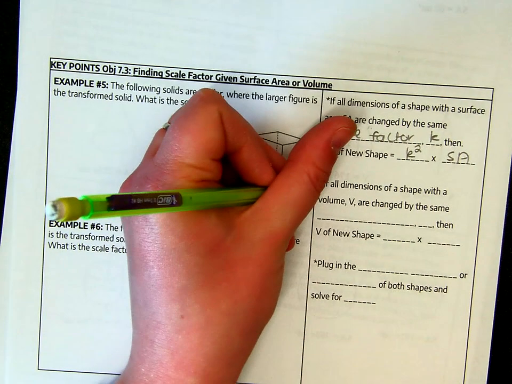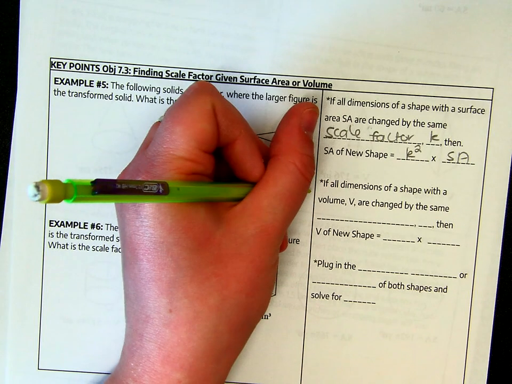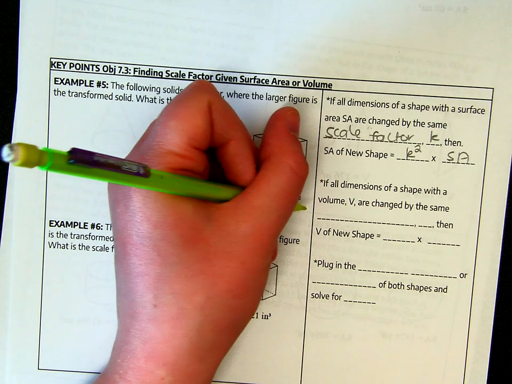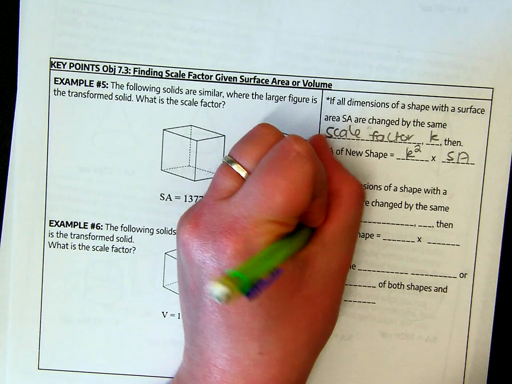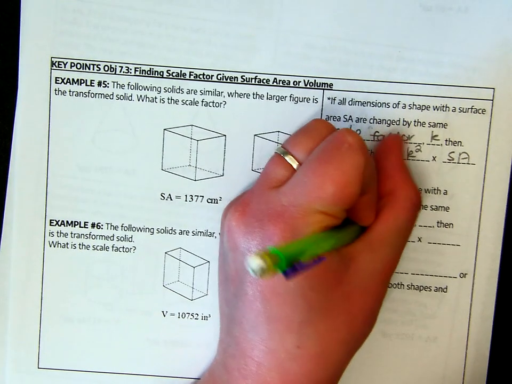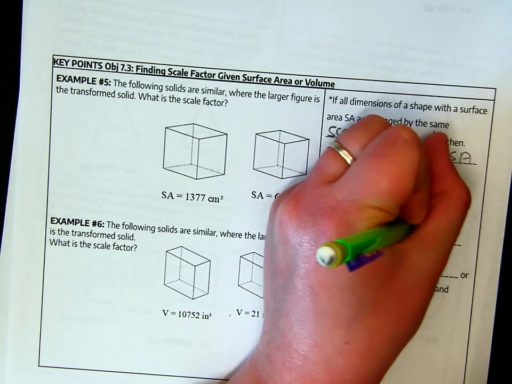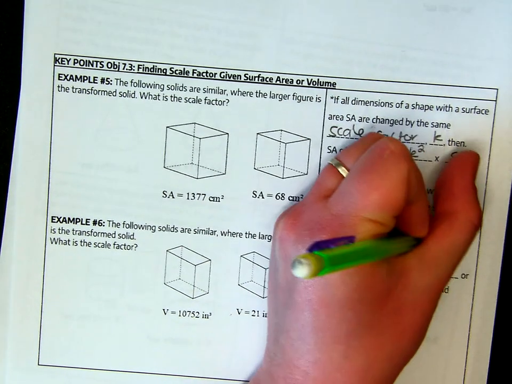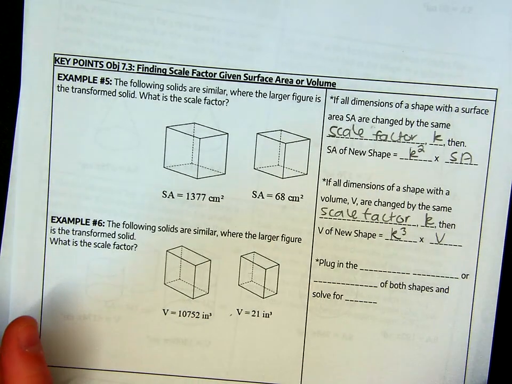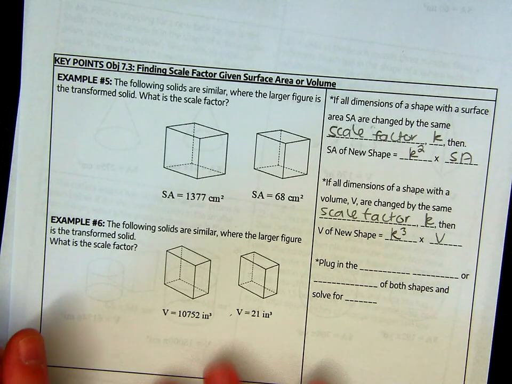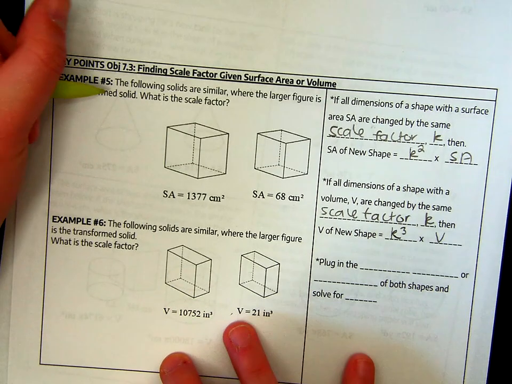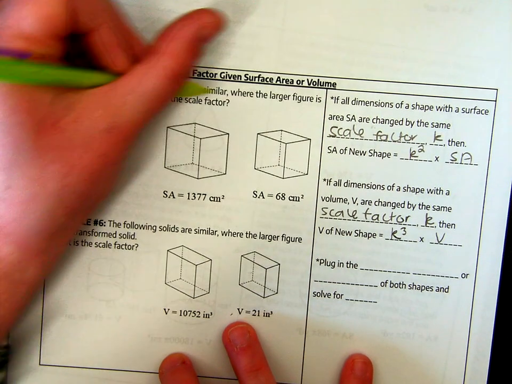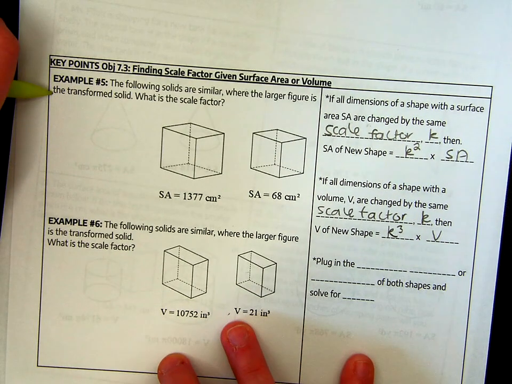Let's talk about volume. If all dimensions of a shape with a volume V are changed by the same scale factor K, then the volume of the new shape is K cubed times the volume. Okay? So, the following solids are similar, where the larger figure is the transformed solid. What is the scale factor?